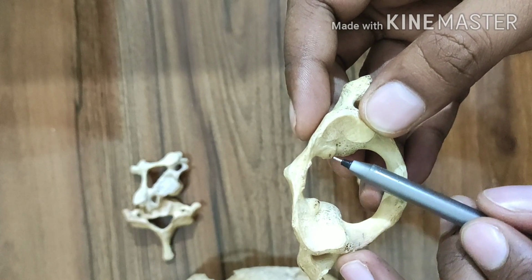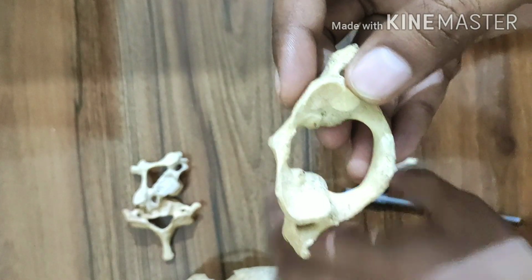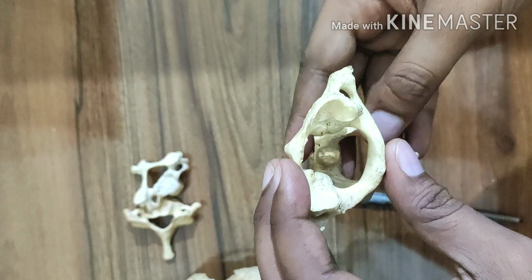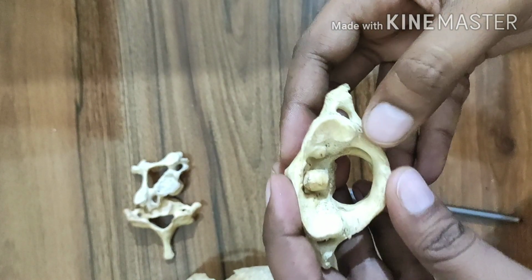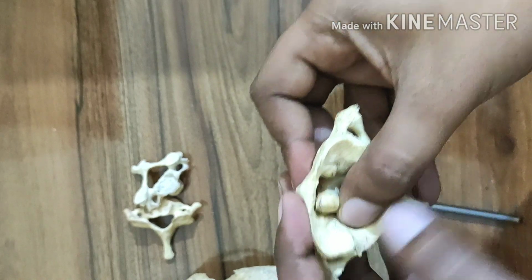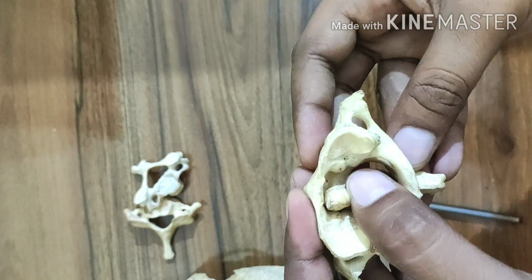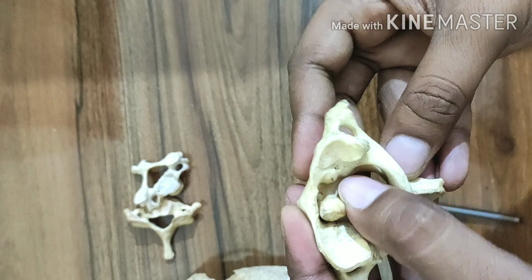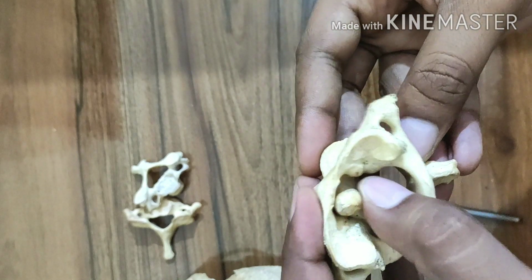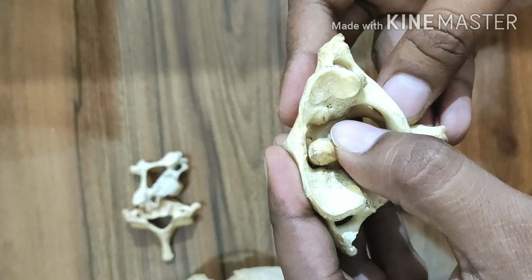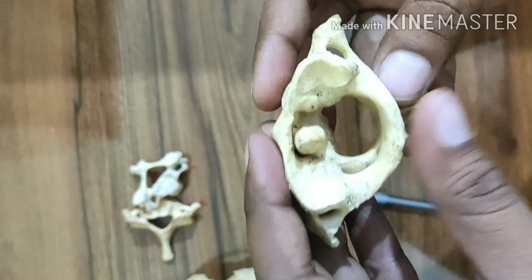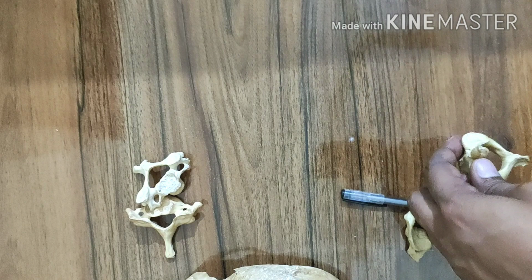This is called the transverse ligament. It forms a complete ring and lodges behind the odontoid process, together forming the median atlanto-axial joint, which is the pivot variety of synovial joint. Let me show you the diagram.